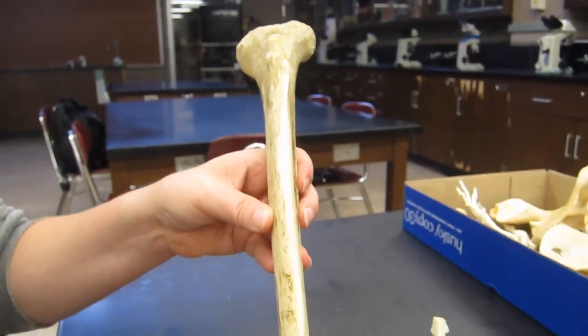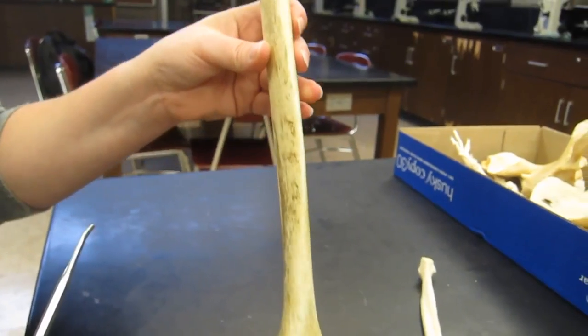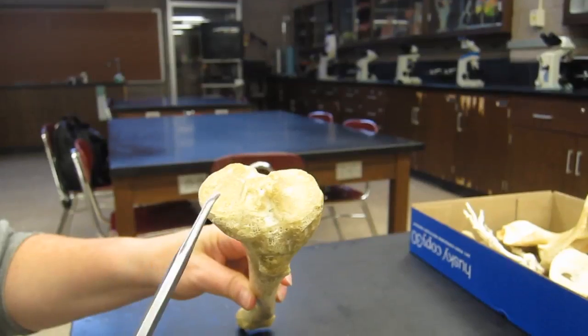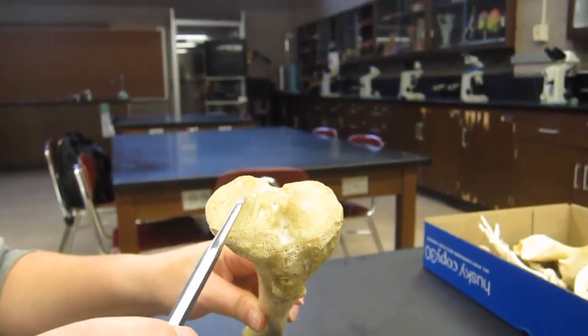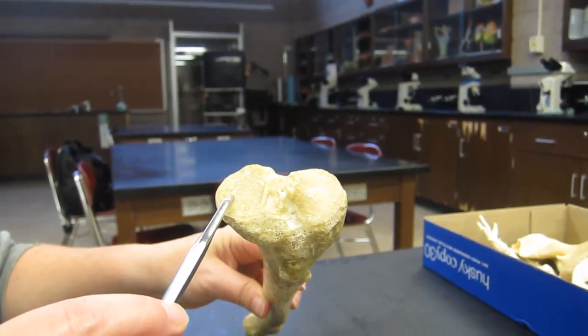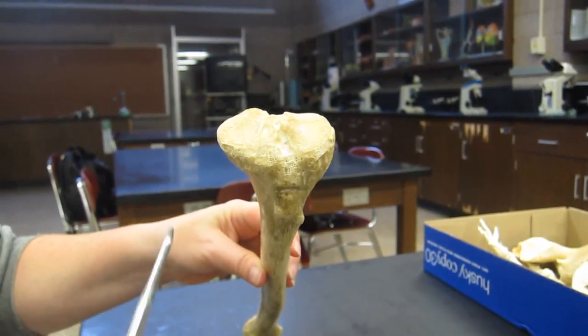Okay, so let's take a look at the tibia. I'm going to shift over here so we can look at the proximal surfaces here. And these are the articular surfaces of the tibia, and they are the medial and lateral condyle.